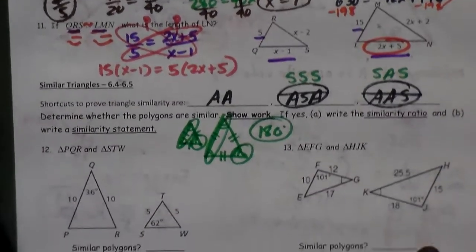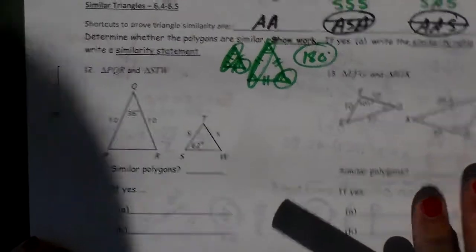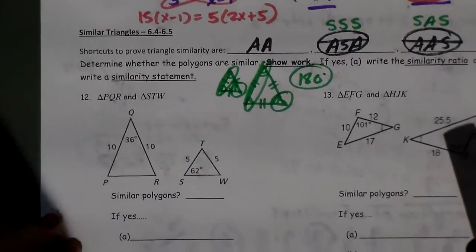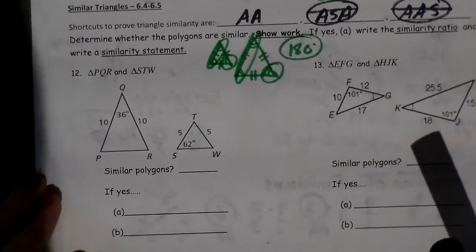Okay? So let's go down to number 12. We're almost done with this page. And I'm making a long video here because, you know, just love long videos.